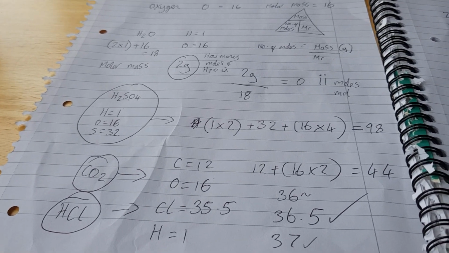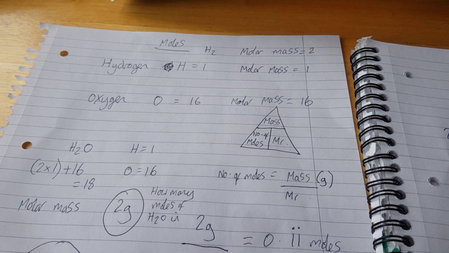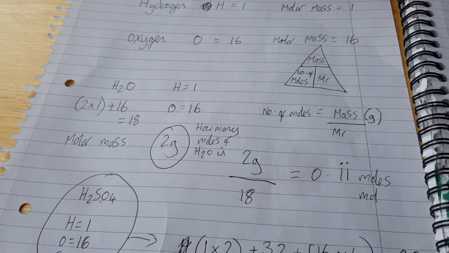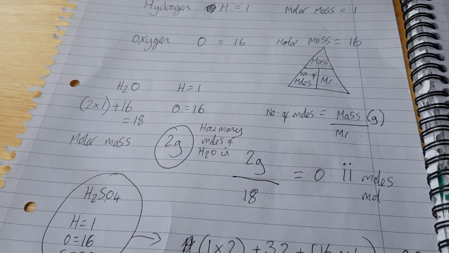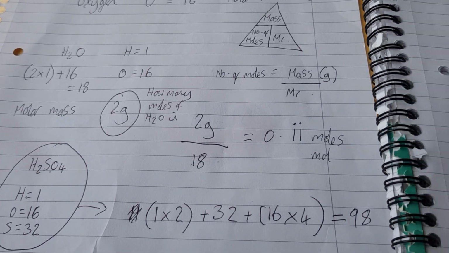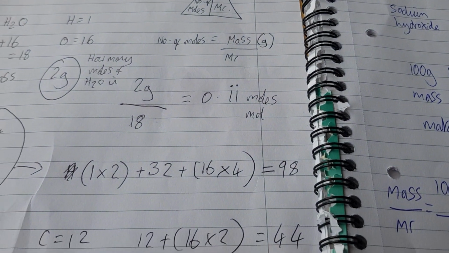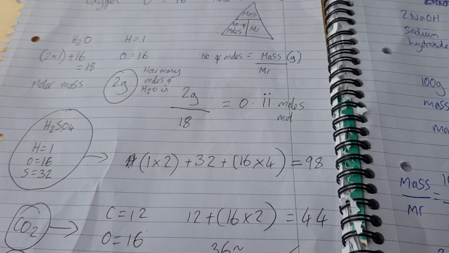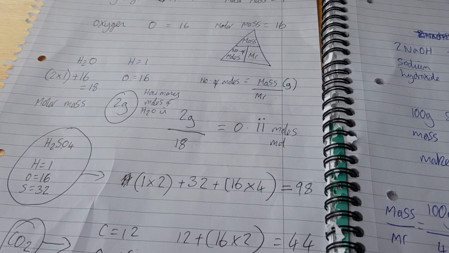So we looked at this the other day, moles. It's working out atomic masses, and then to find the moles of something, it's the mass. So we had 2 grams of water divided by the molar mass is 0.1 moles. And then we looked at these other examples. Okay, so it's all about the molar mass and then working out using that equation how many moles you've got.